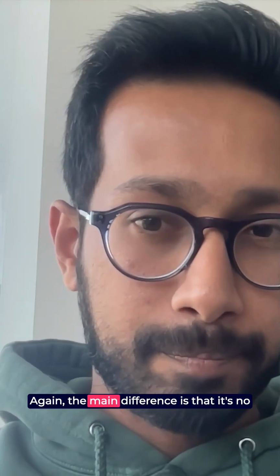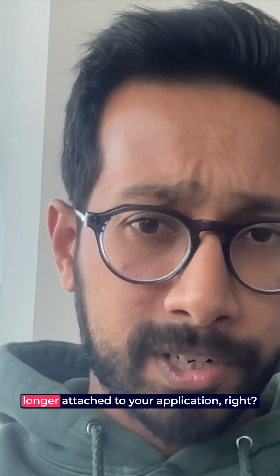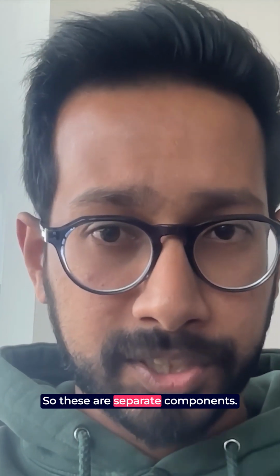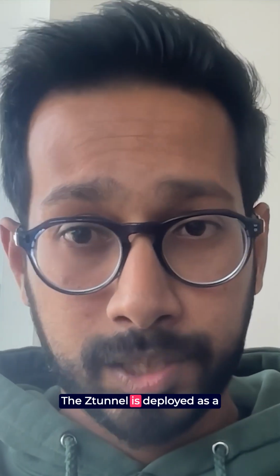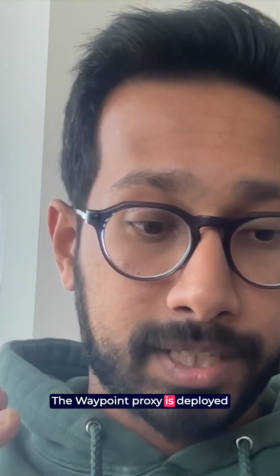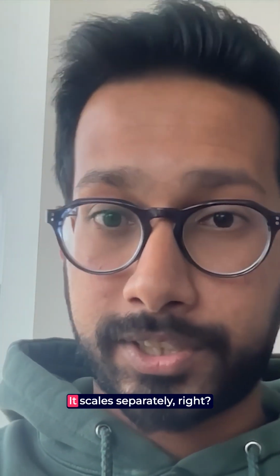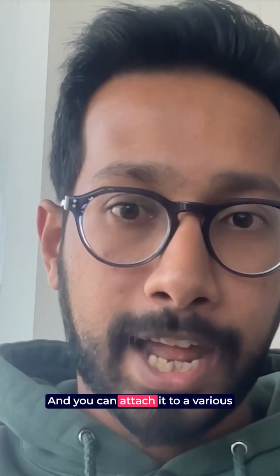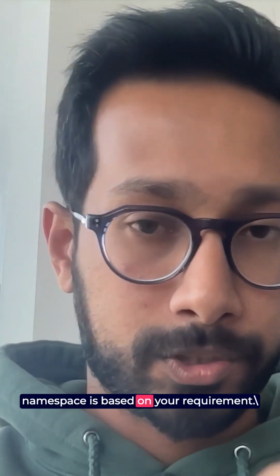And again, the main difference is that it's no longer attached to your application, right? So these are separate components. The ztunnel is deployed as a daemon set. That's one pod per node. The waypoint proxy is deployed separately from your application. It scales separately, right? And you can attach it to various namespaces based on your requirement.